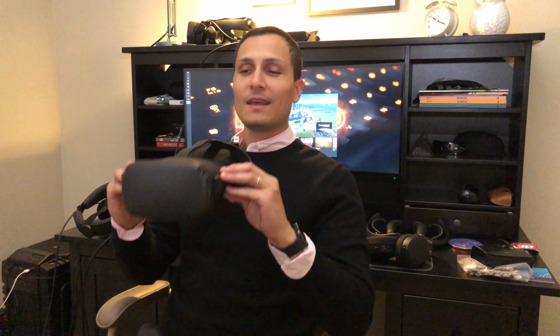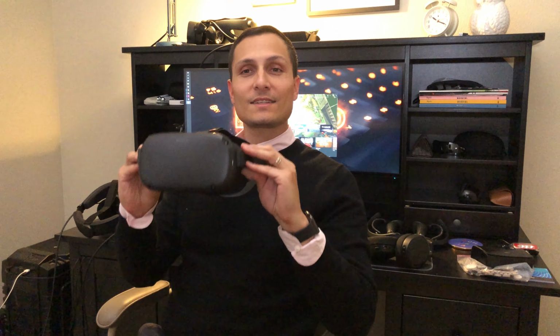OC6 has just wrapped up, and today we're going to be reviewing the differences between the Quest screen and the Rift S screen. Initial thoughts. Stick around.